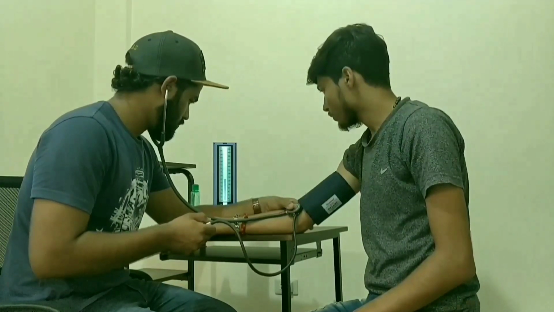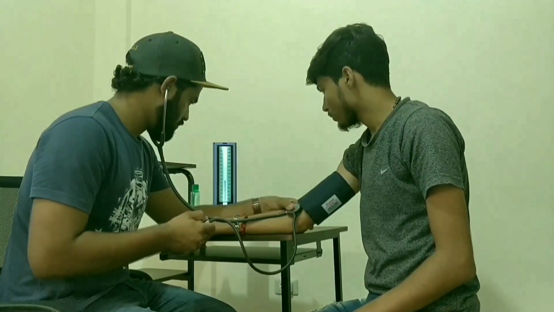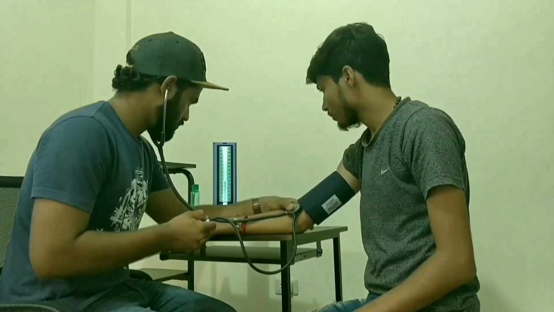So after inflating the cuff, you will deflate it at the speed of 2 to 3 millimeters of mercury per second, and when you hear the first sound, that would be your systolic pressure, and when the sound disappears, that would be the diastolic pressure.